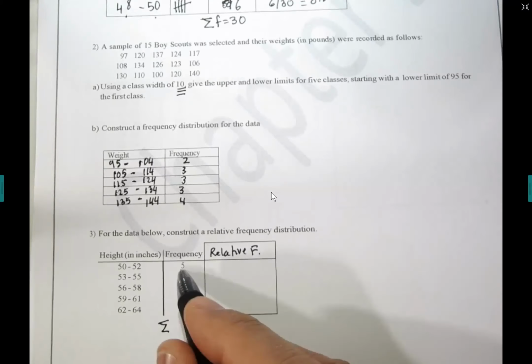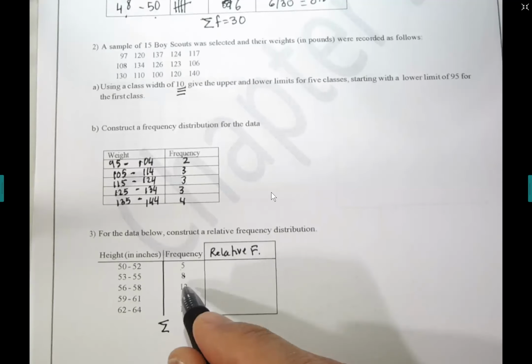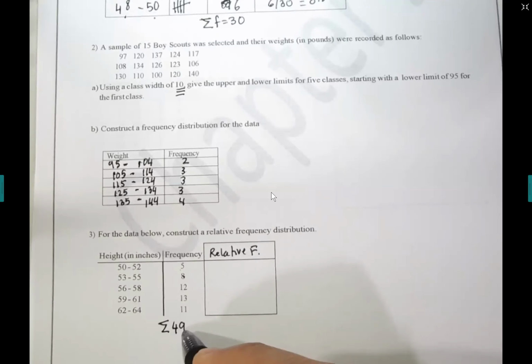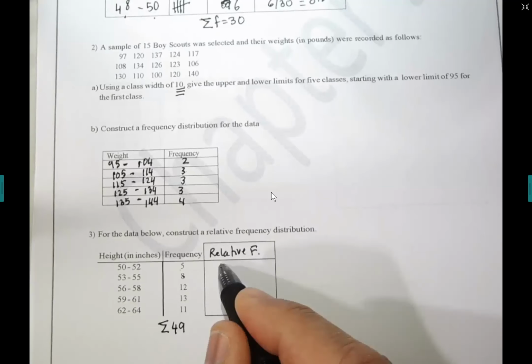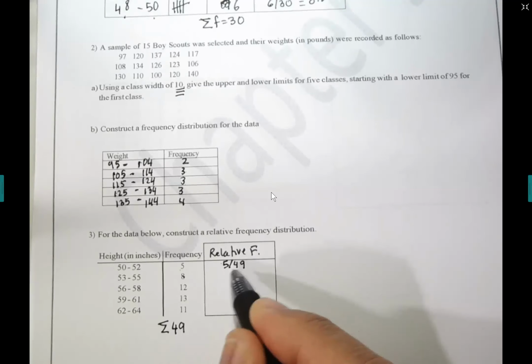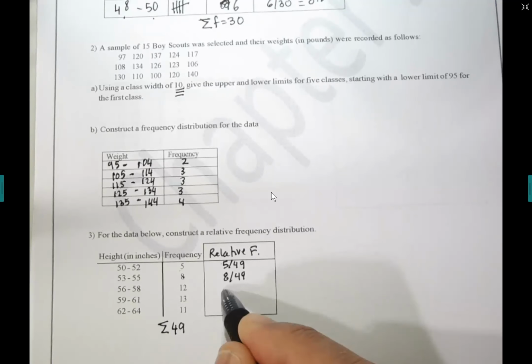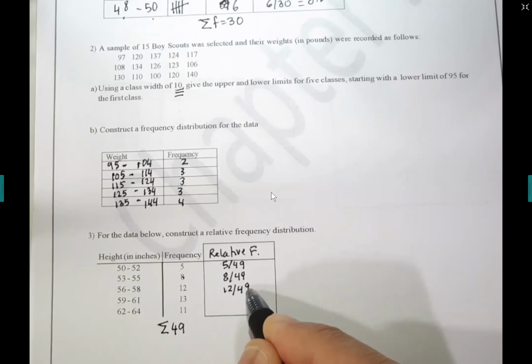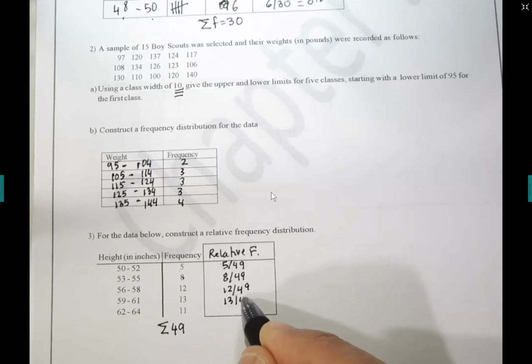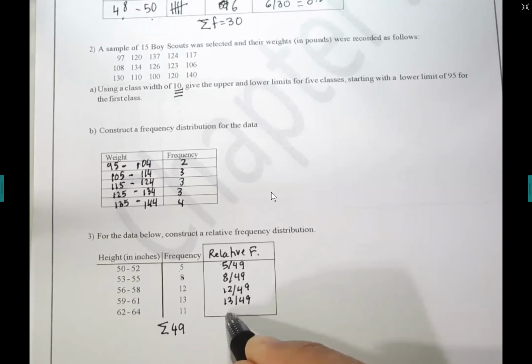The total. 5 plus 8, 13, plus 12, 25, and 13, 38, and 11, it's 49. So what would that be, you guys? 5 divided by what? 49. 8 divided by 49. 12 divided by 49. 13 divided by 49. And 11 divided by 49.